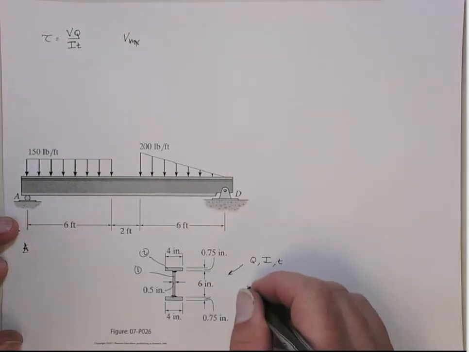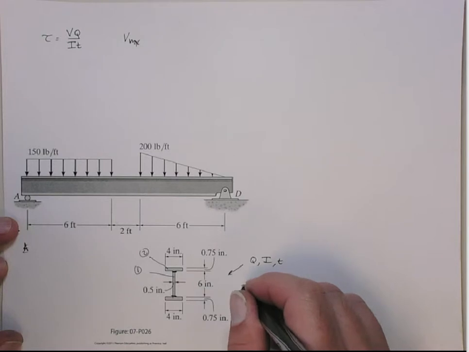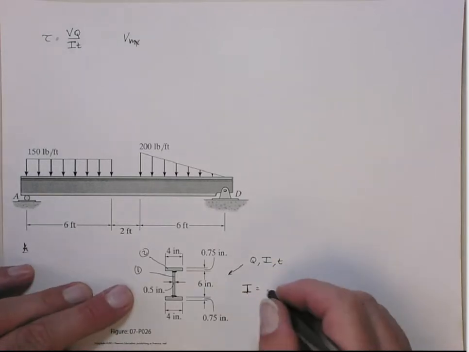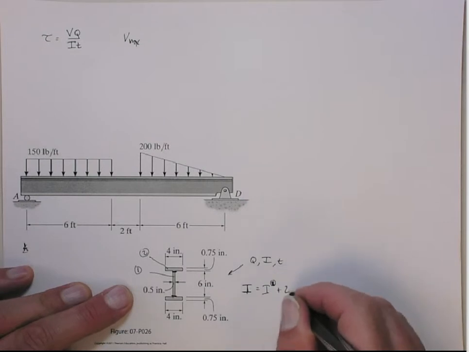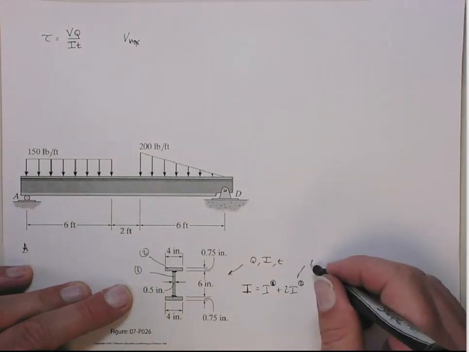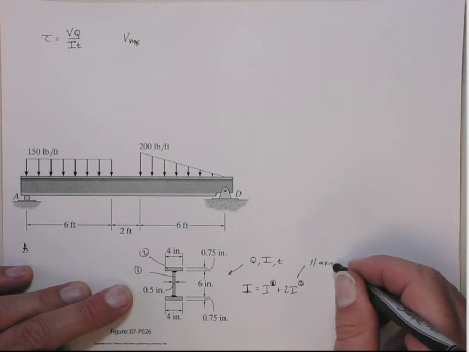So the I is going to equal the I of section 1 plus 2 times the I of the flange, because there's 2 flanges. This one we'll have to shift using parallel axis, right?